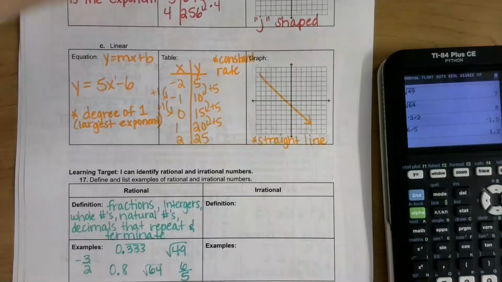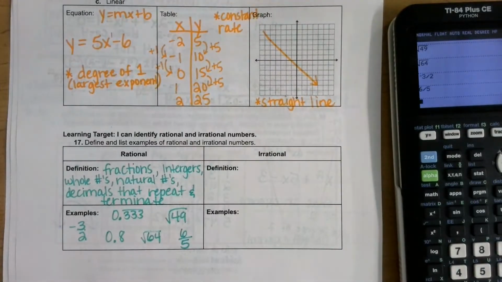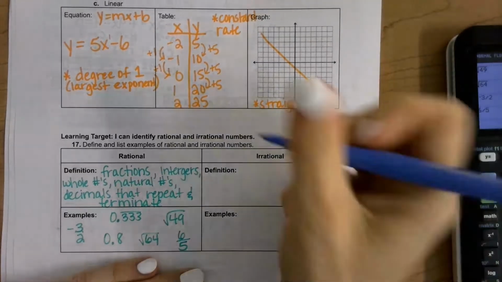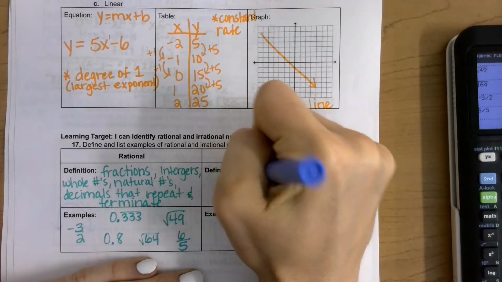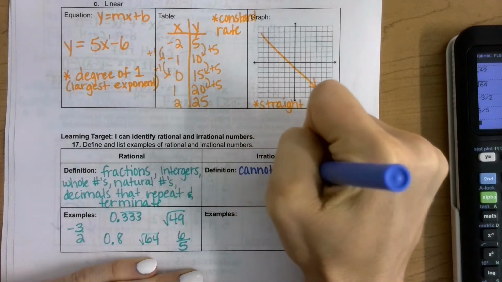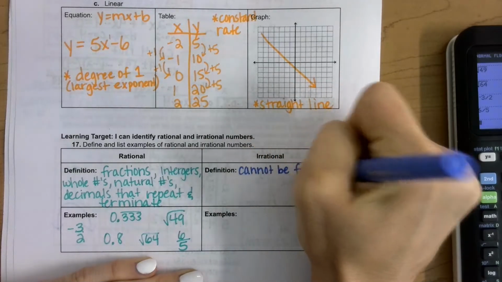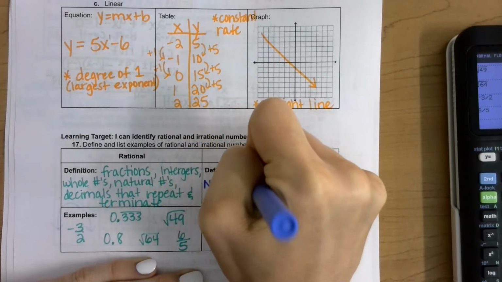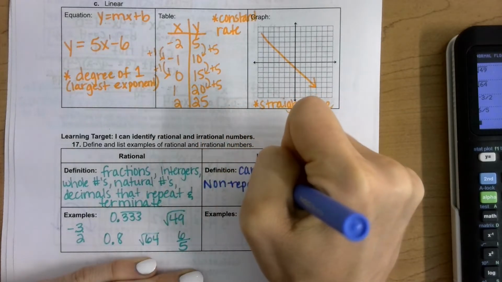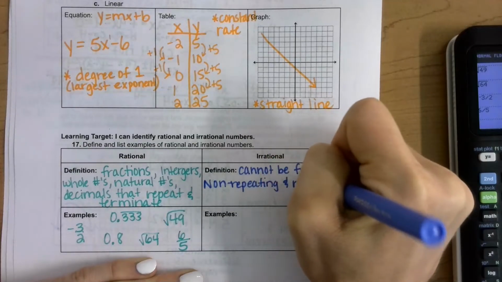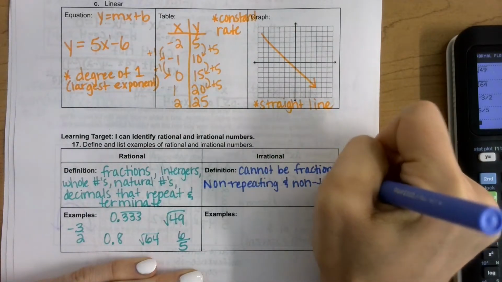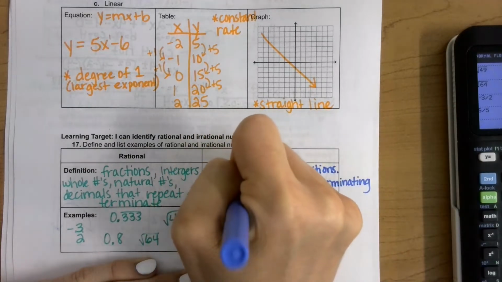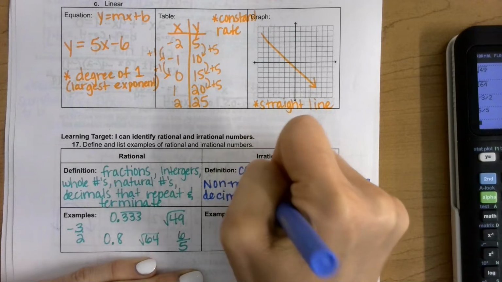All right, then we have irrational numbers. They cannot be fractions. They are non-repeating and non-terminating decimals. Non-terminating means they go on infinitely.